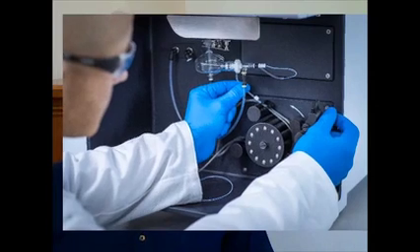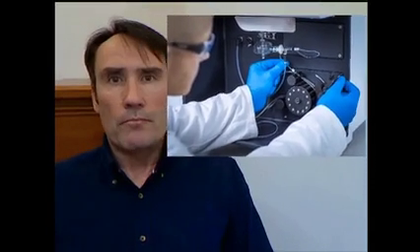Let's have a look at the sample introduction system. First thing to note is the sample has to be in solution form to be analysed by an ICP-OES. That doesn't mean you can't analyse solids, but you have to get those solids into solution form first.